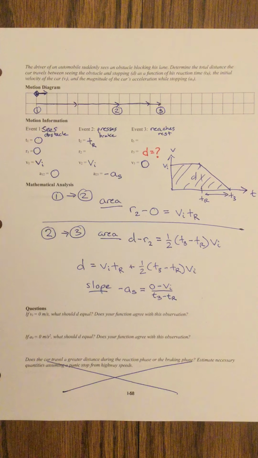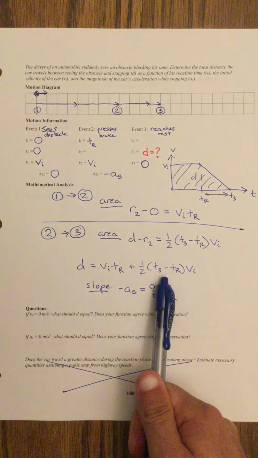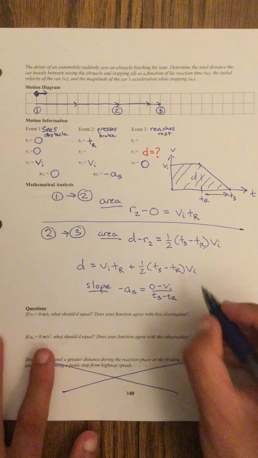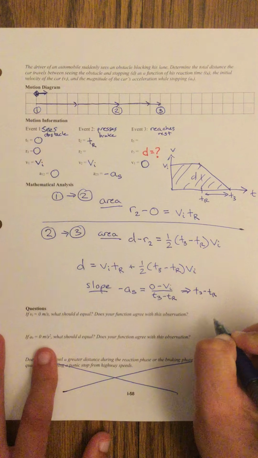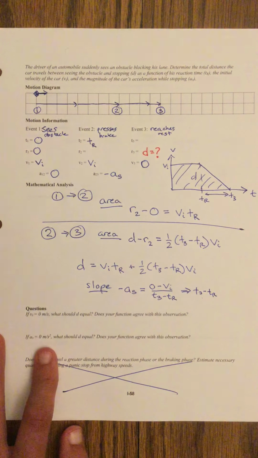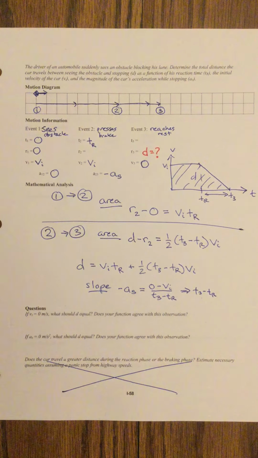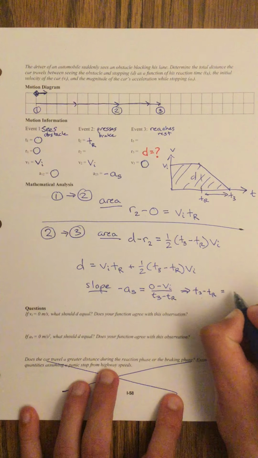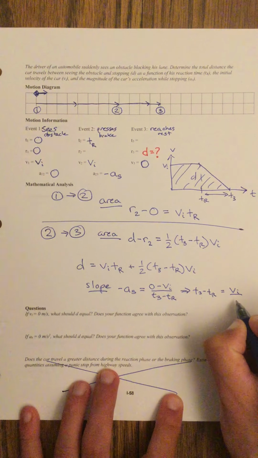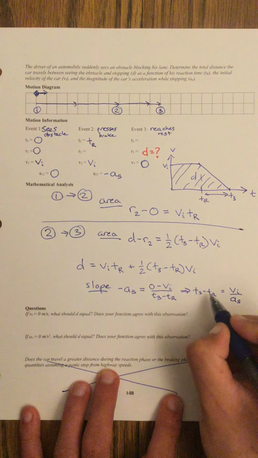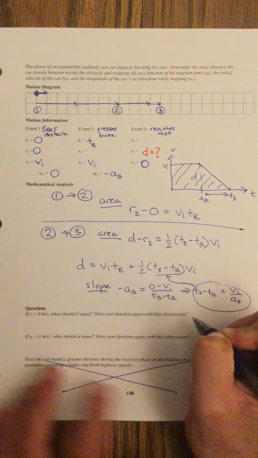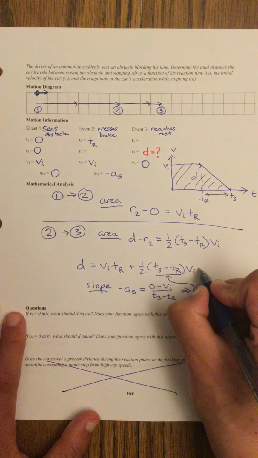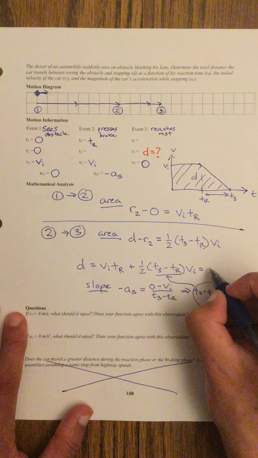I could solve this for T3, but actually since what I have in parentheses here is T3 minus TR, I'll just solve for T3 minus TR. So I multiply both sides by T3 minus TR and divide both sides by negative AS. Negative signs cancel out, and I get T3 minus TR is equal to VI over AS. Then I take that and put it in for what I have up there. Kind of short on space, so I'll just keep writing it up here.